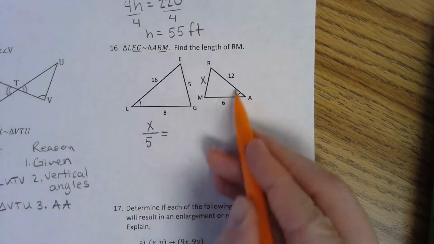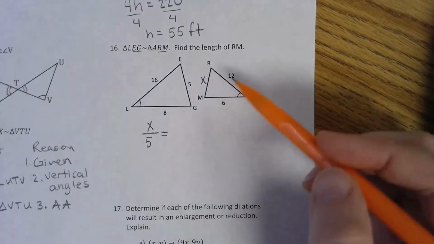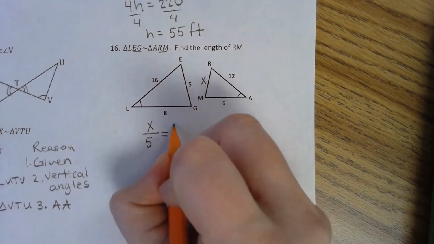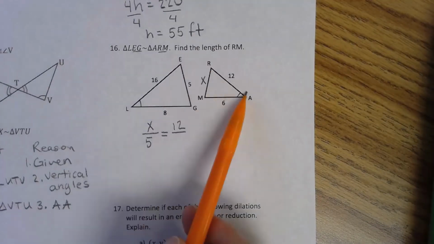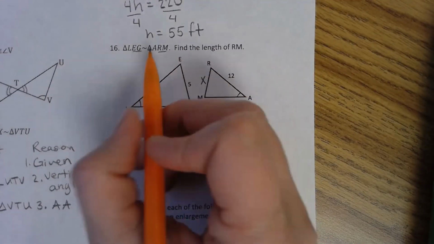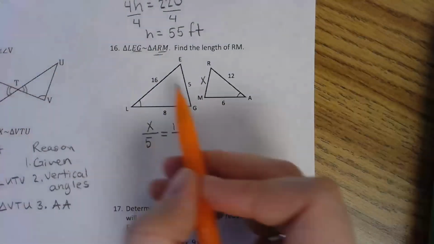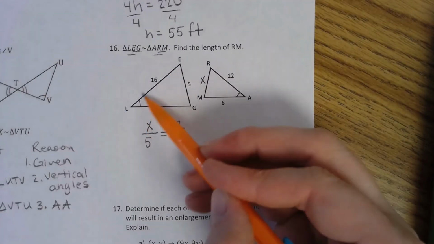Then we need to come back to this triangle where we started and pick a number. It doesn't matter, you could use the 12 or the 6, but just pick a number, and then you need to find the corresponding number. So RA, again look at your naming, RA or AR, that's the same thing. It corresponds to LE, so this 16.